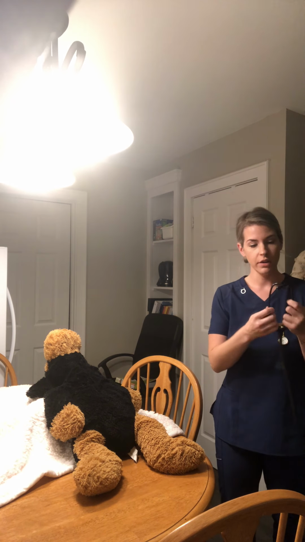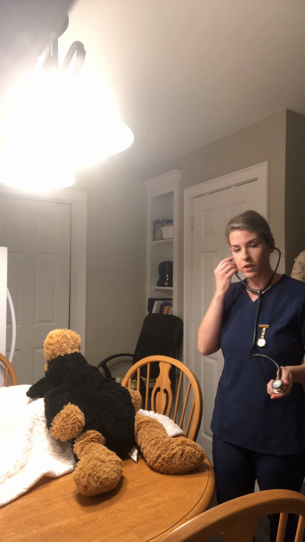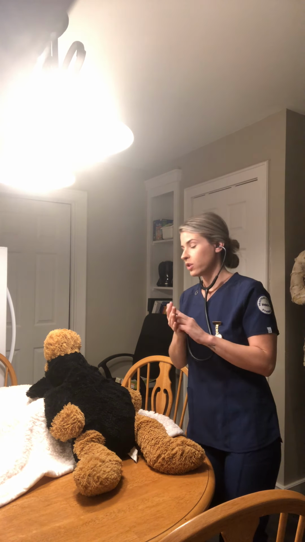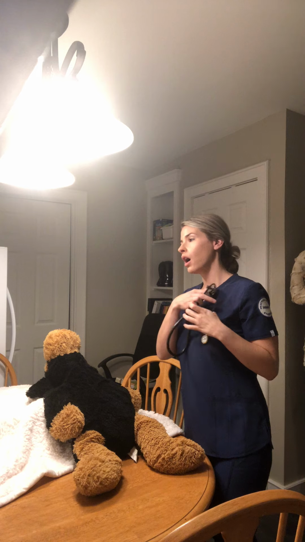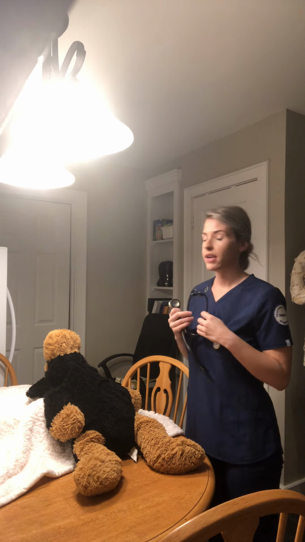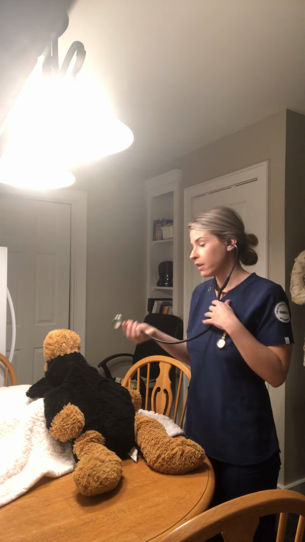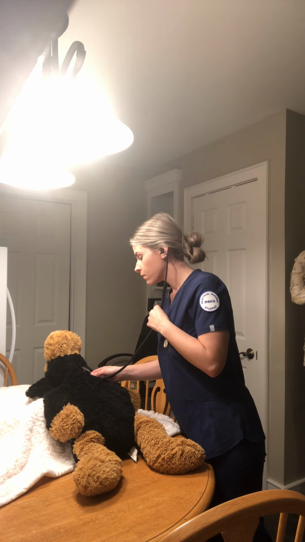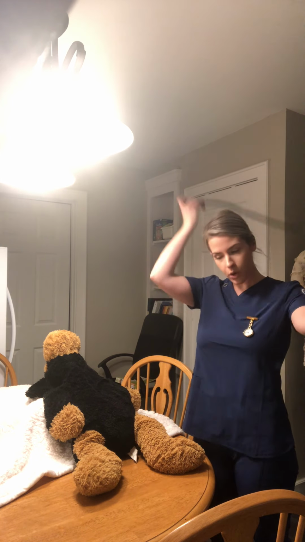Okay, and then the next thing I'm going to do is take a little listen for bruits, which are whooshing noises. So I'm making sure that the bell is on. First thing that I would do is use an alcohol sanitizing wipe. Warm it up during the process, let it dry. While I'm doing this, I'm going to ask my patient to inhale, exhale, and hold it while I am listening for bruits. So I've noticed no bruits, no whooshing noises.